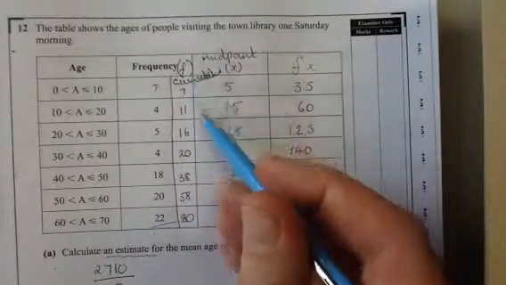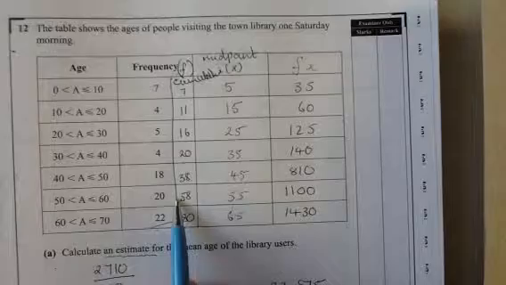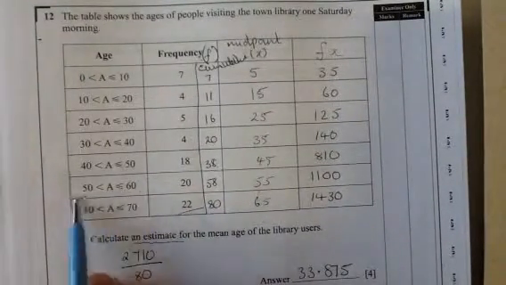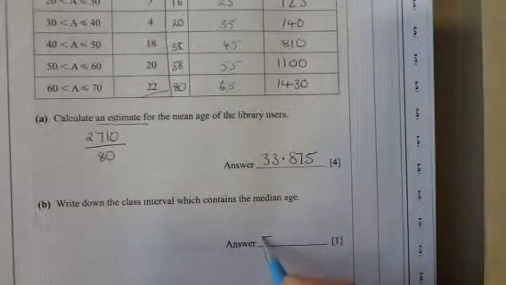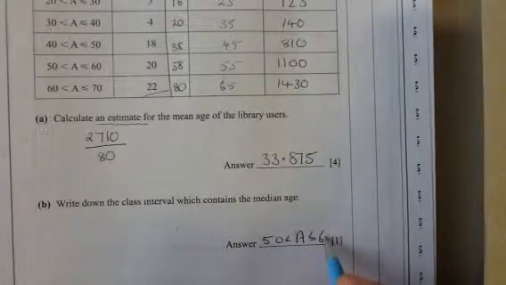So where would the 40th be? Well, there's 38 up to here, so the 40th must be in this group. The group that has the 40th and the 41st person is 50 to 60. So we write that just exactly the way it is in the table: 50 less than a, less than or equal to 60.